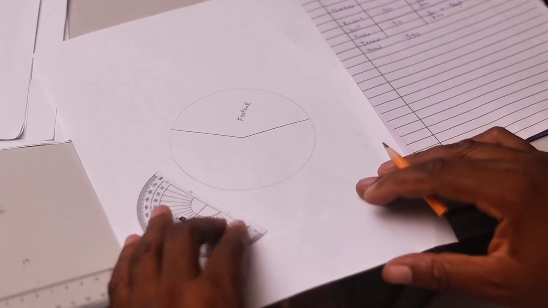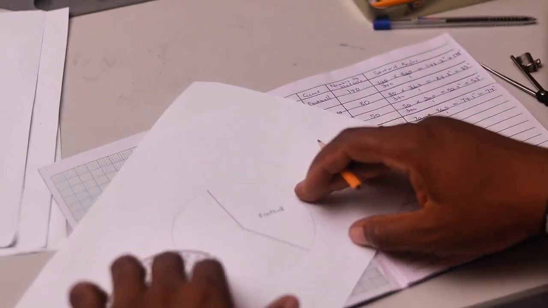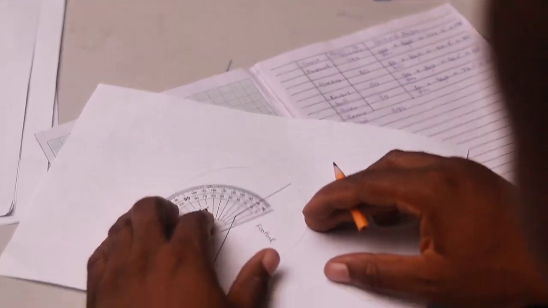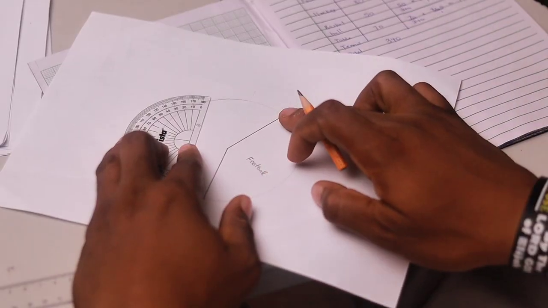All right, the next one is for hockey, which is 85 degrees. So I'm going to turn the pie chart this way and use this other line as the 0 point.